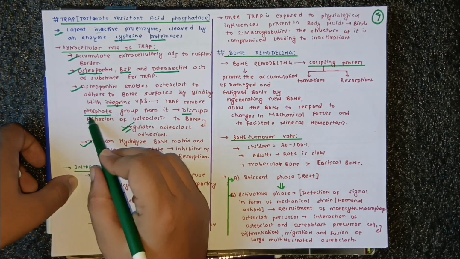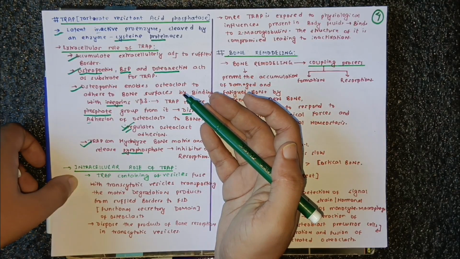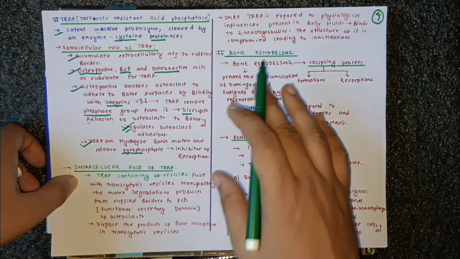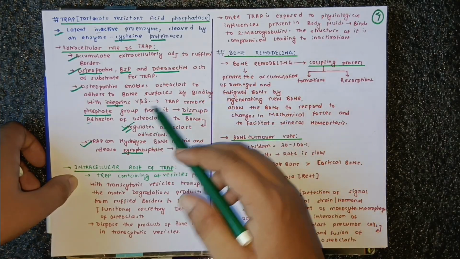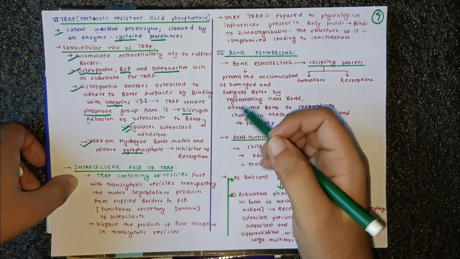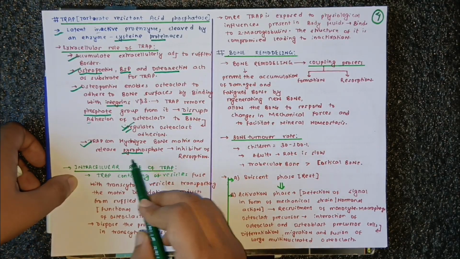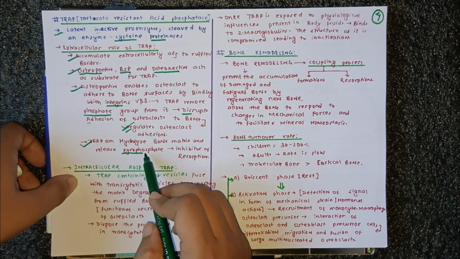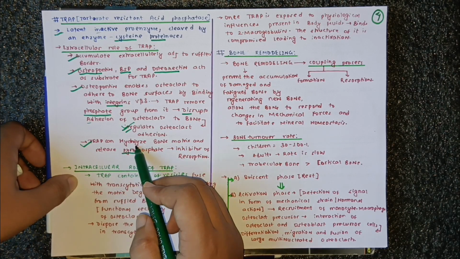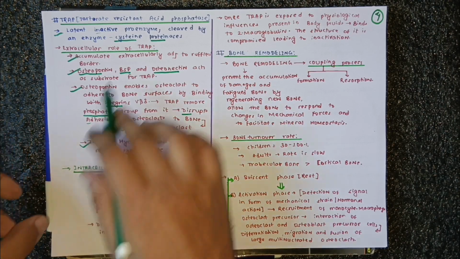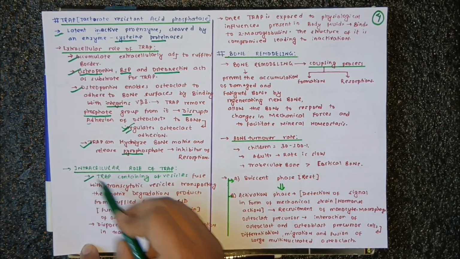By removing the phosphate group from the osteopontin, it disrupts the attachment of the osteoclast, so it is decreasing the resorption of the bone by the osteoclast. It also inhibits the resorption by this pyrophosphate release, which is released from the bone matrix hydrolyzation, done by the TRAP. So this is the extracellular role of the TRAP.